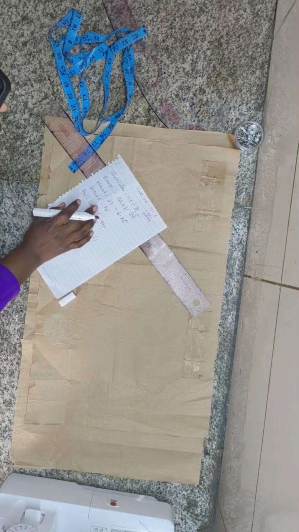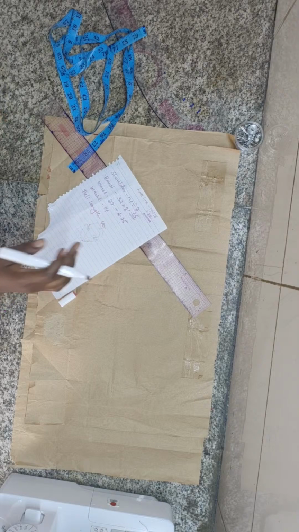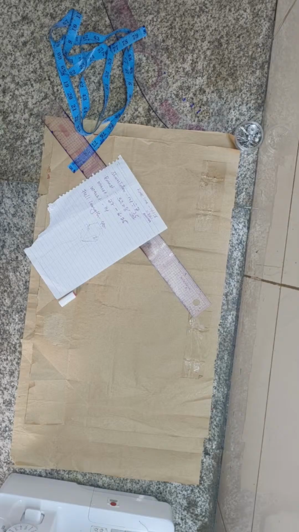I'm going to use bust divided by 6 plus 1.5 inches. So I'll use 32 divided by 6, plus 1.5.